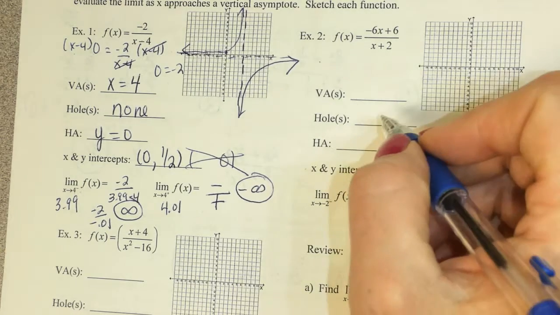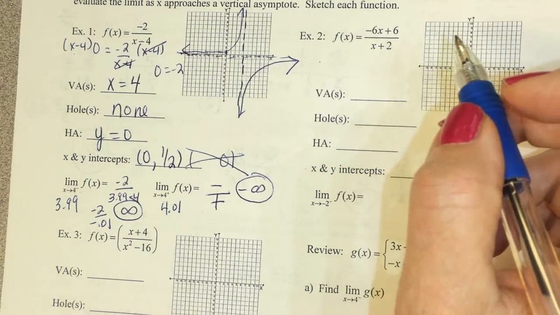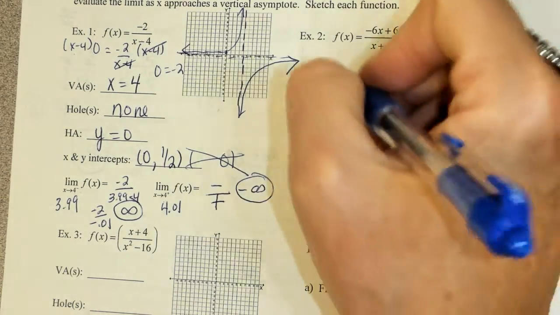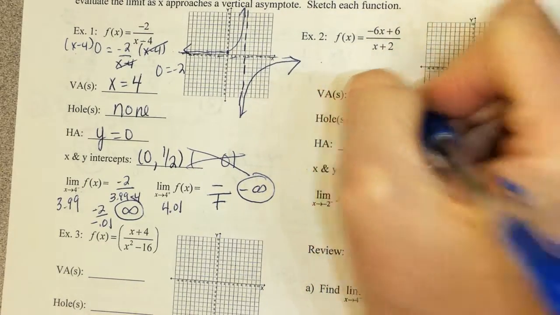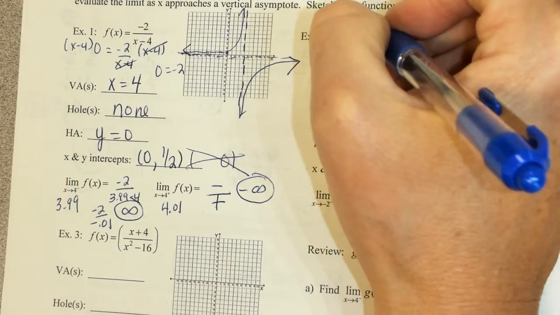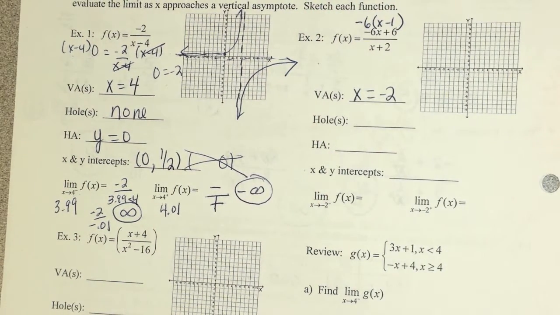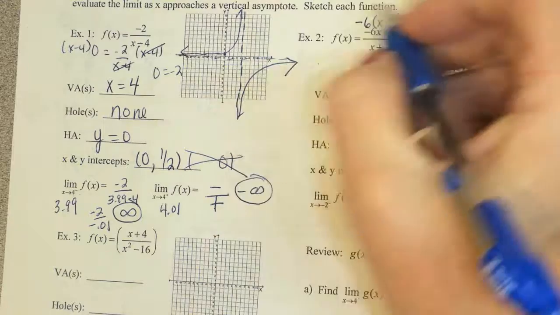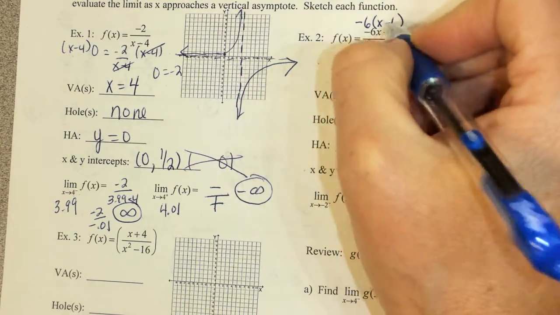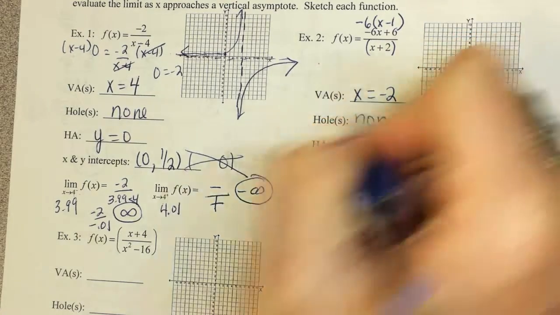All right, let's do number 2 now. Maddie, what's our vertical asymptote? Good. How do we check for holes in the graph? Mary Beth, what do I need to do to check? Right, so I'm going to factor out a -6 actually. And then I'm going to check to see if I have common factors, and I do not. So there are no holes in the graph.